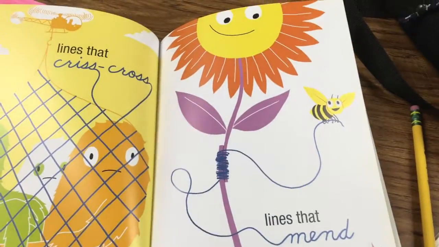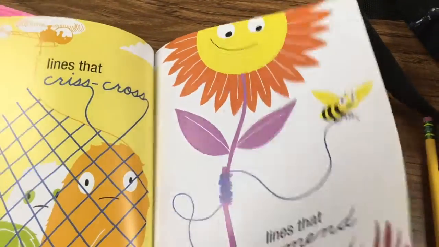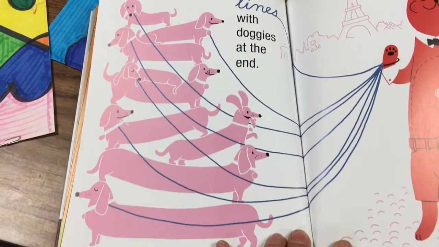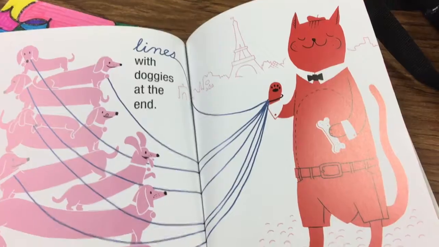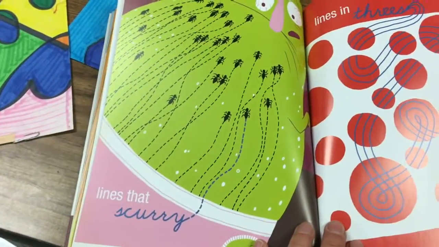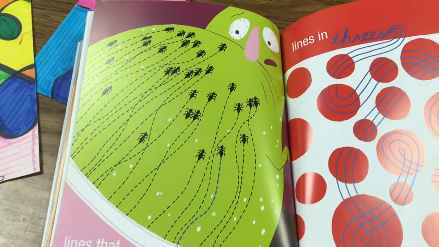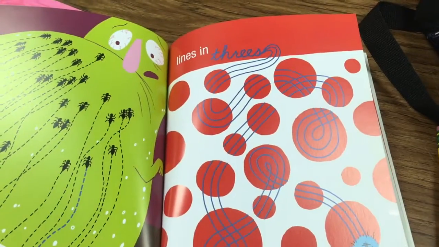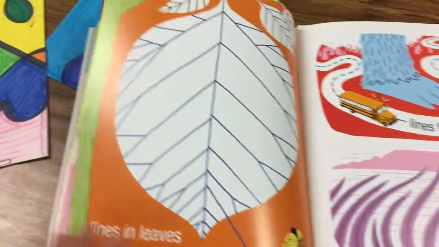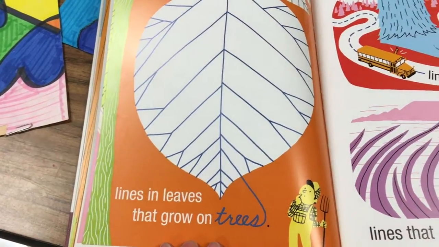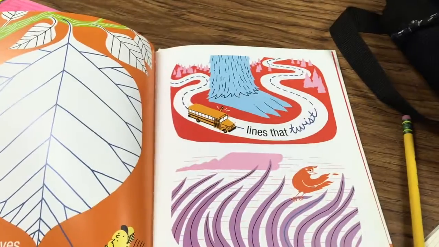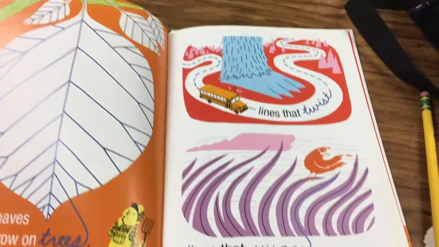Lines that mend. Lines with doggies at the end. Lines that scurry. Lines in threes. Lines in leaves that grow on trees. Lines that twist.